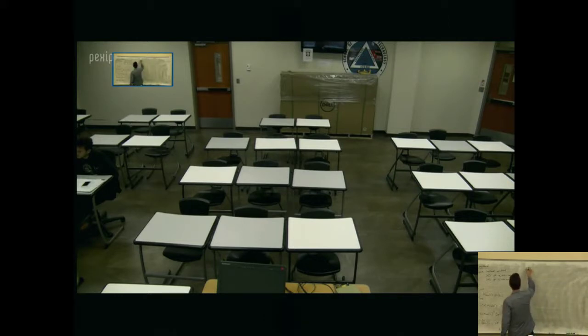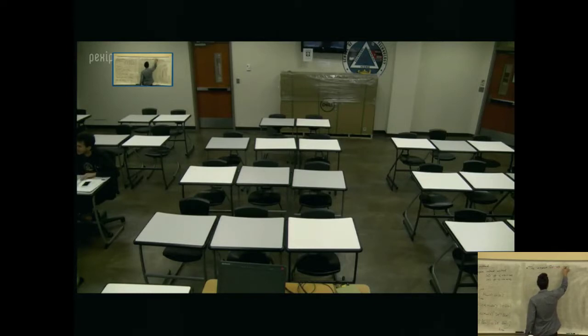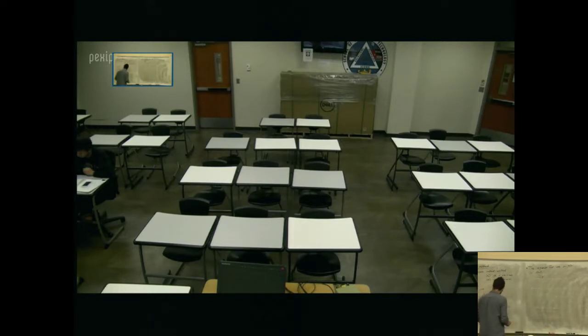So the upshot for us: you can see basically the interpretation.